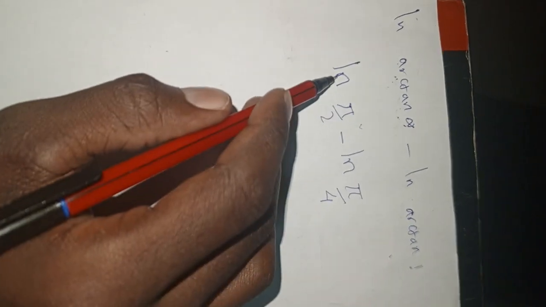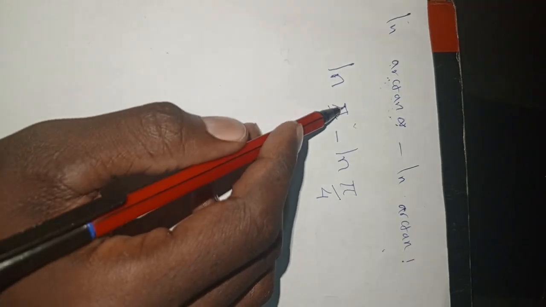Now let's be cautious on this one: ln of pi over 2 minus ln of pi over 4.